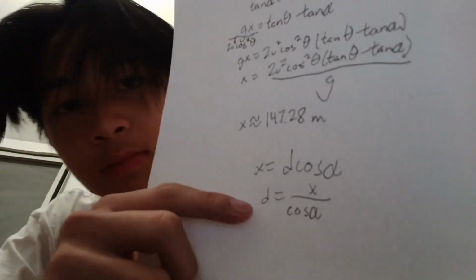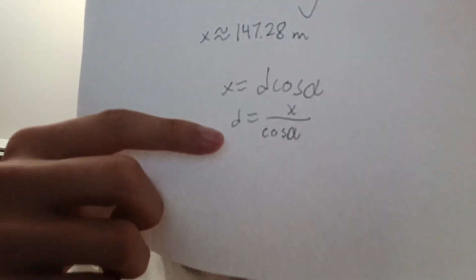Like that. And then after that, you use the x that we just found, the big function, and then plug it into the equation for d.